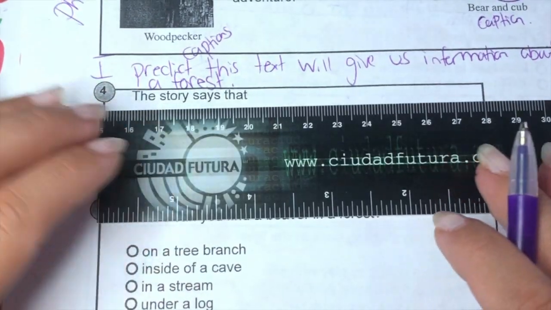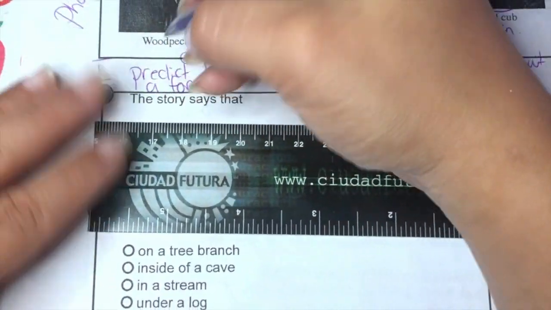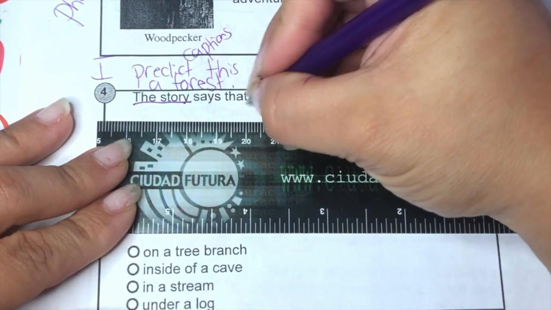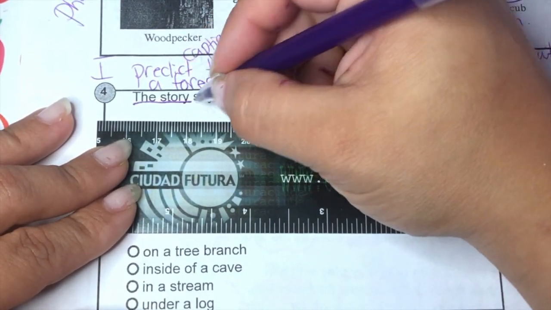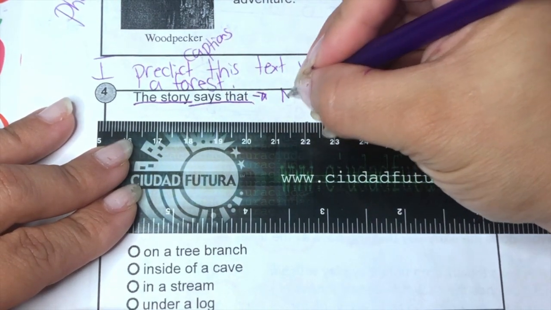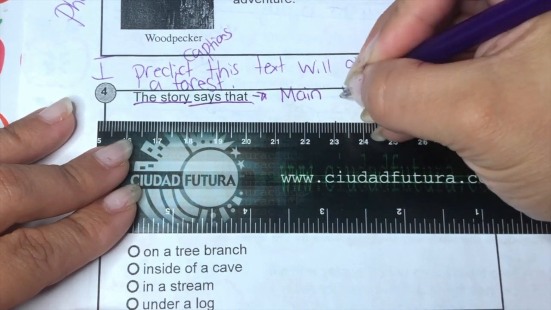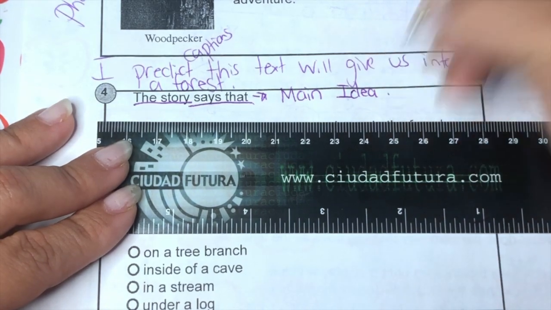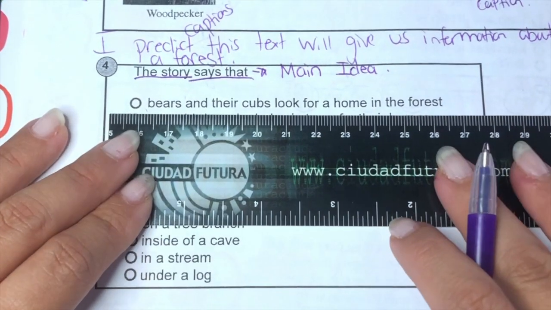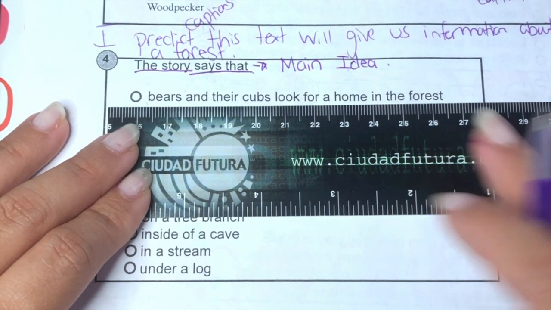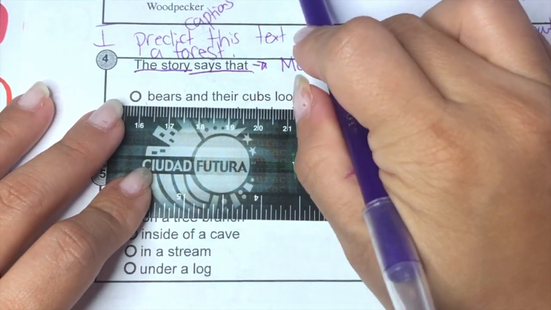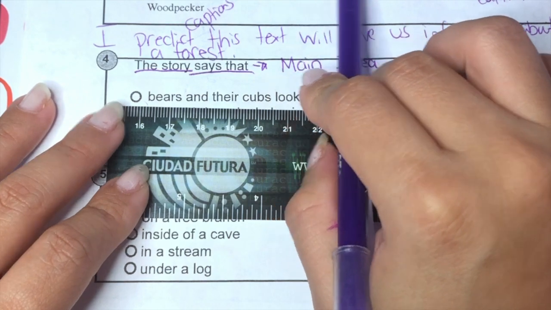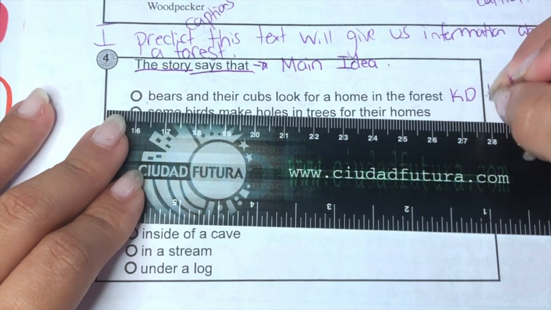All right, now let's go to dissect the question. The story says that, remember what Ms. Hernandez told you yesterday. Whenever it says that the story says that, that's most likely a main idea question. All right? Bears and their cubs look for a home in the forest. They did not say that at all. They said a bear might be walking through the forest with her cubs. That's false.